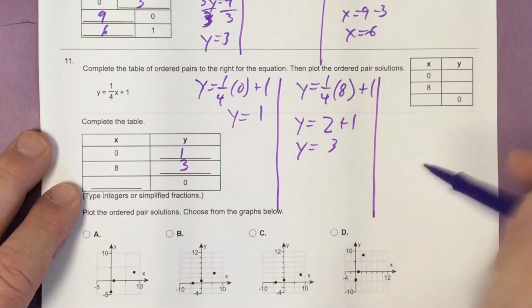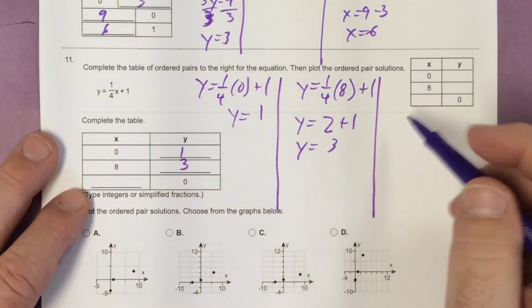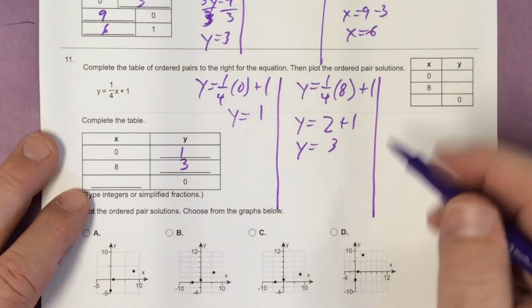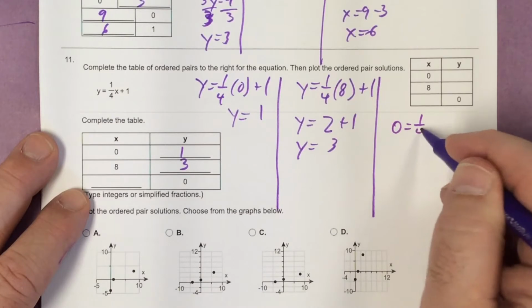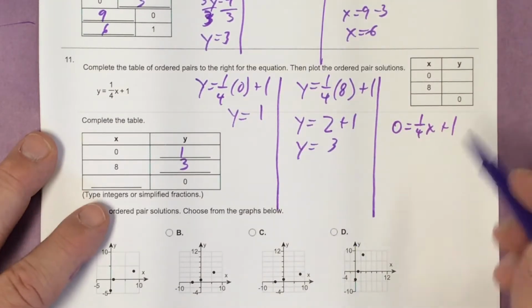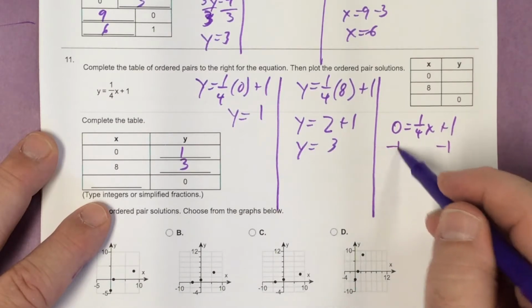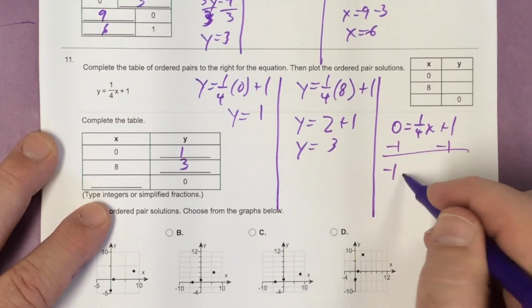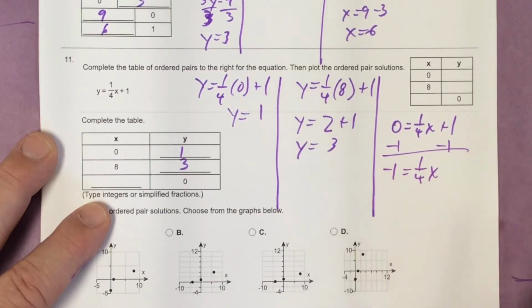For the last part here, we're going to have y is equal to 0. So we're not subbing in for x, we're subbing in for y. So this is going to be 0 equals 1/4 x plus 1. To do this one, I'm going to go ahead and subtract 1 from both sides. So I have negative 1 equals 1/4 x.